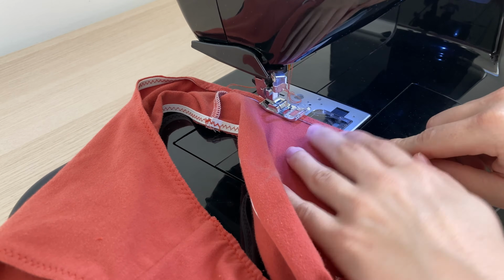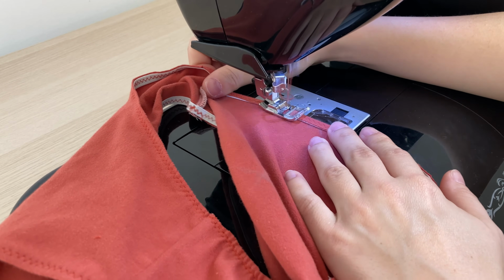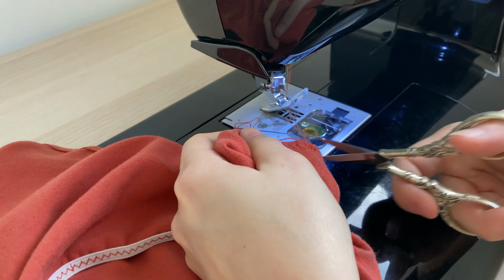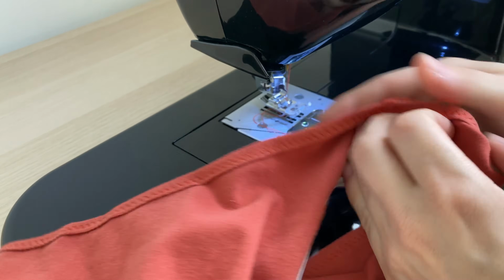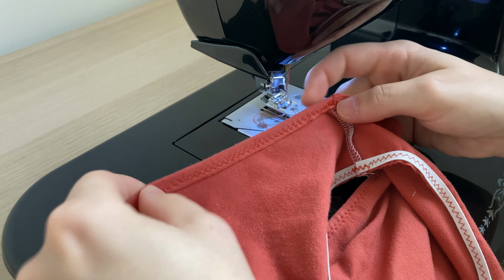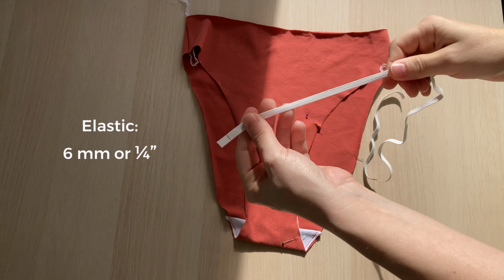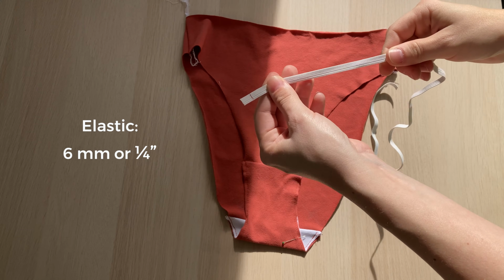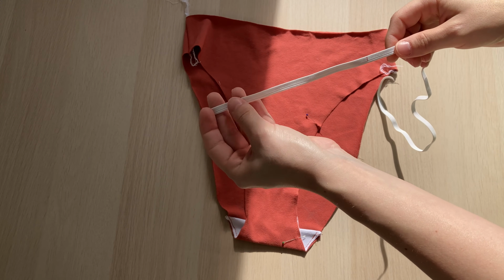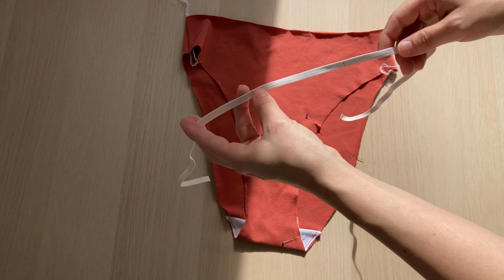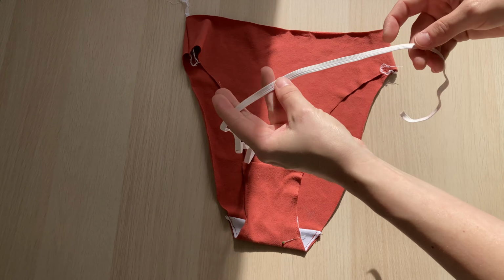Sometimes it can be hard to find the right lingerie elastic for your project, but in this video I will show you how to use simple braided elastic to make underwear. I'm using a 6mm braided elastic, but you can use any size of elastic you like. Just make sure to change the seam allowance of your sewing pattern to match the size of the elastic.